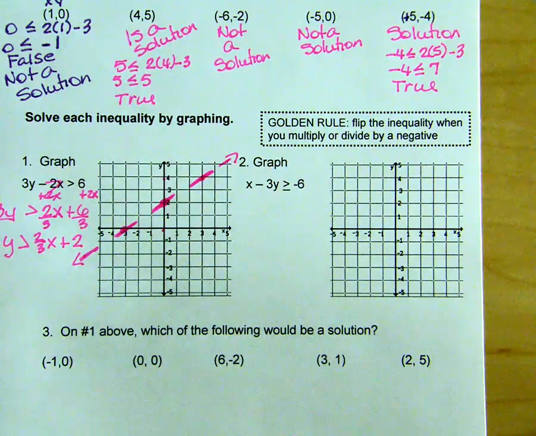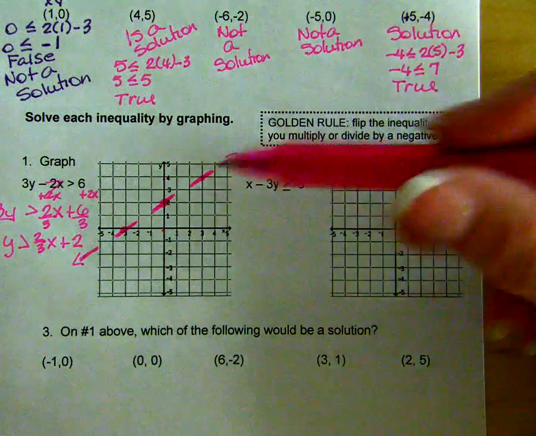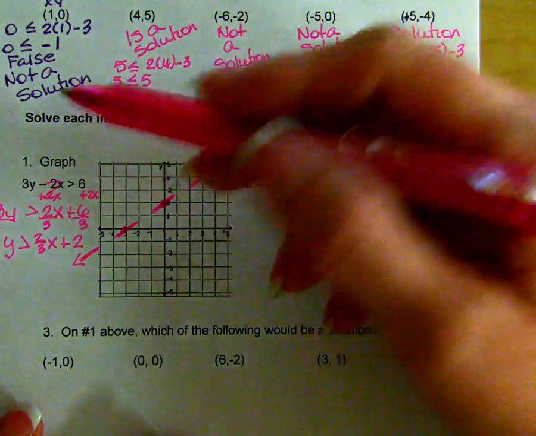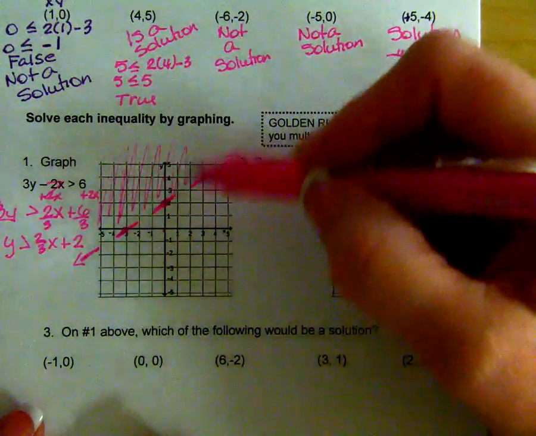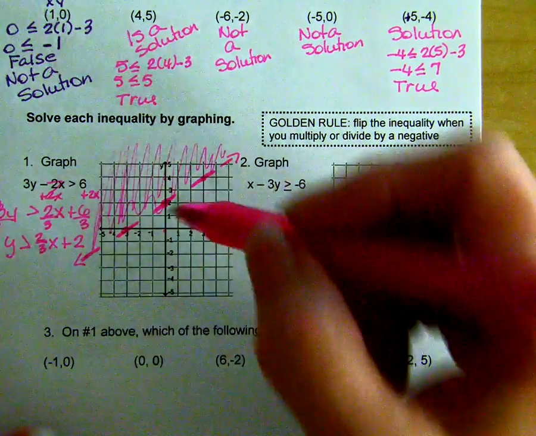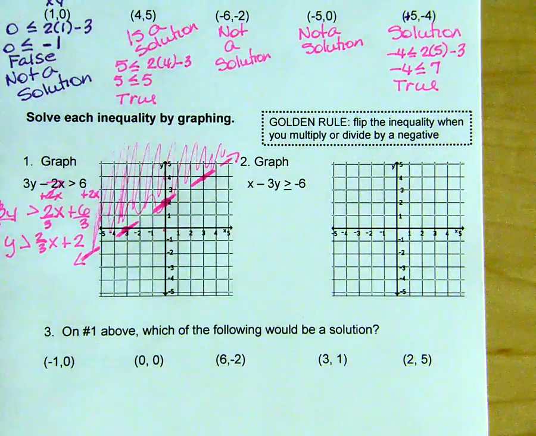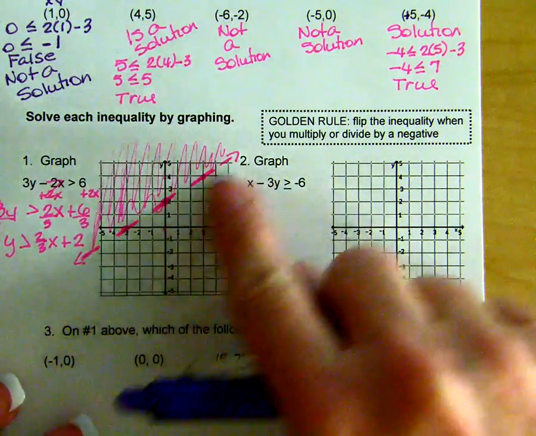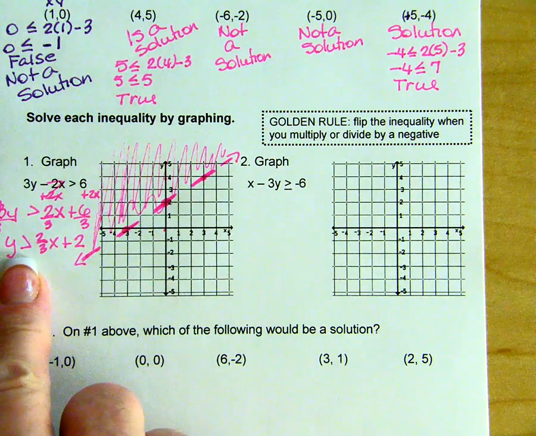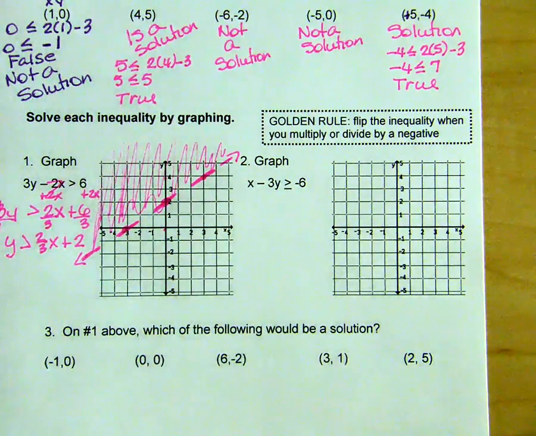And then we need to shade. Because it's greater than, we want things that are bigger than the y-intercept, so we want things that are above the line. So that's this area right up here. If one of these points were on this line, it would not be a solution because this line is not included because it's dashed, because we have a strictly greater than symbol.